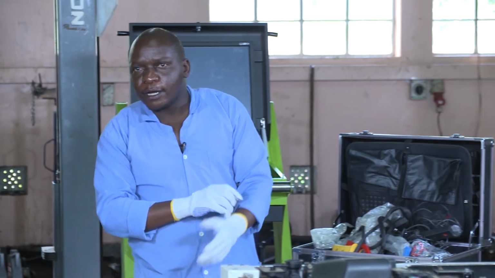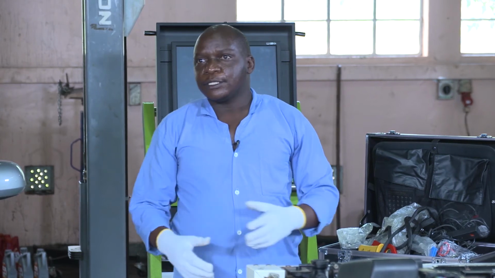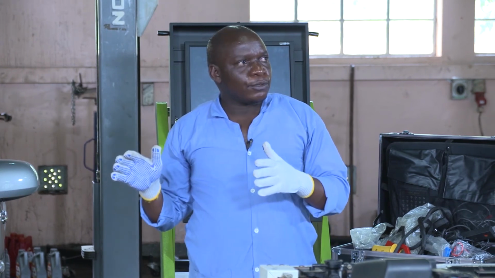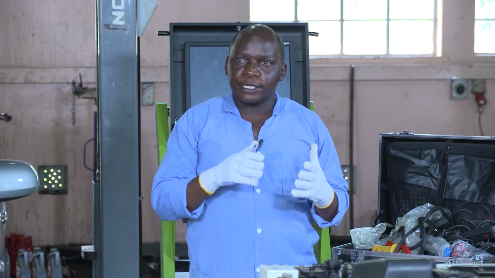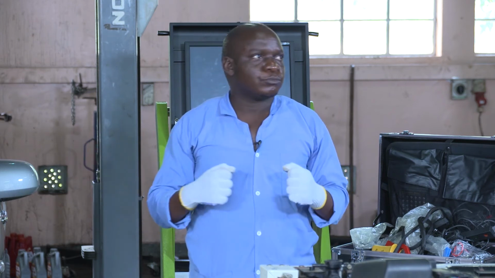So, by now, we are going to connect the scanner to the vehicle with the DLC cable on the OBD socket.